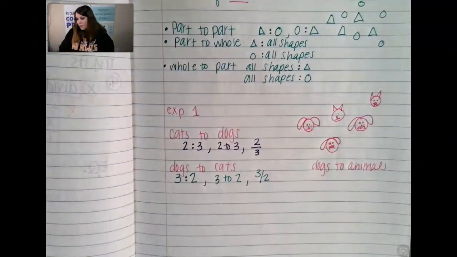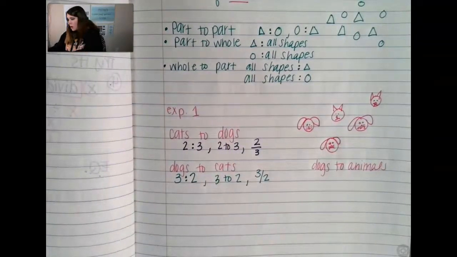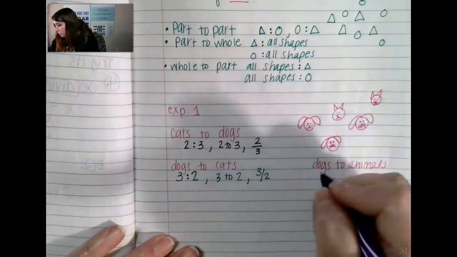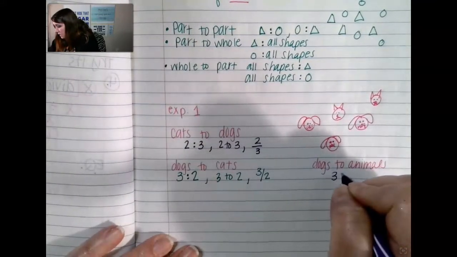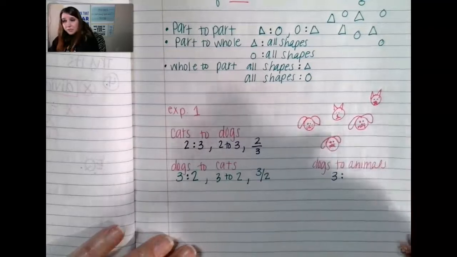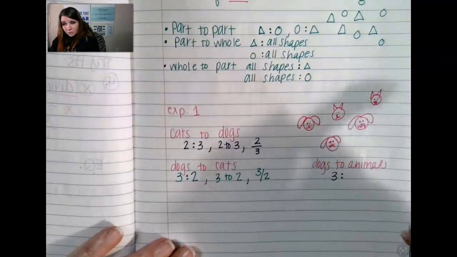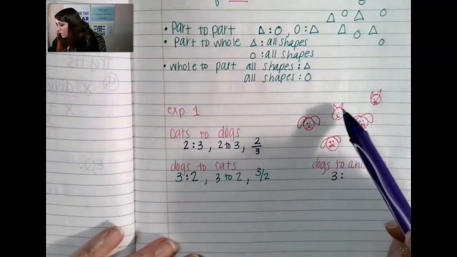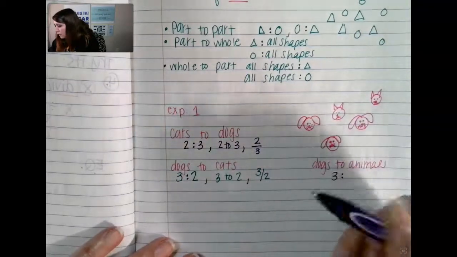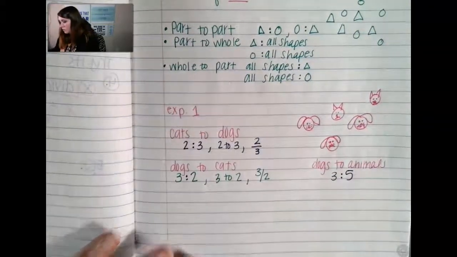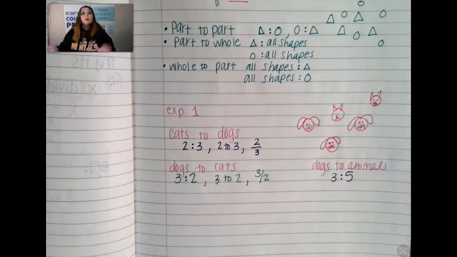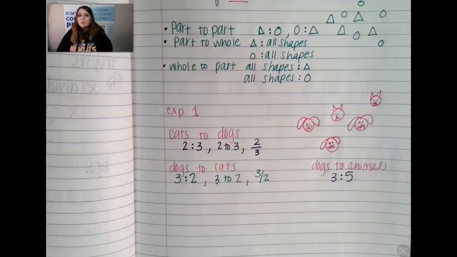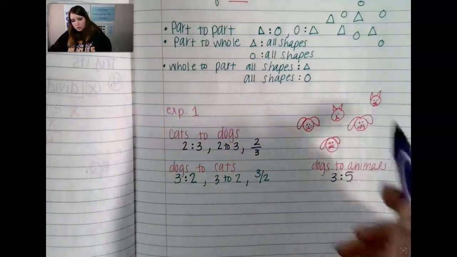I would add up how many dogs there are, which we know is 1, 2, 3 dogs, so we would put the 3 here, to animals. This means we have to add up how many animals there are total. 1, 2, 3, 4, 5. There were 5 animals total. And you could do it the other way as well: animals to dogs, cats to animals, animals to cats, whatever's being pictured here.